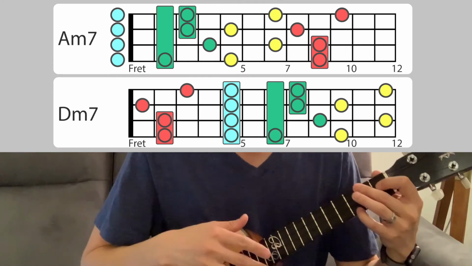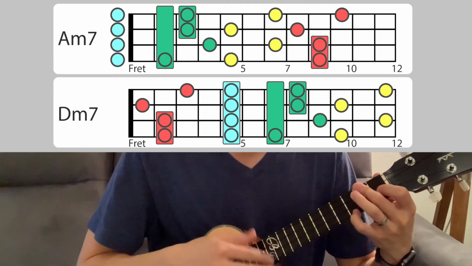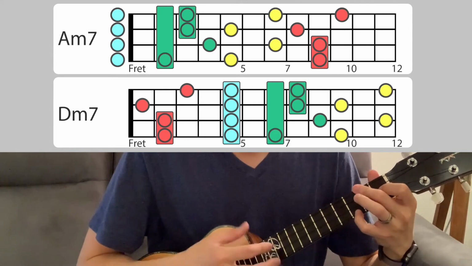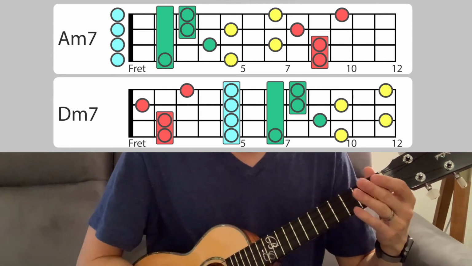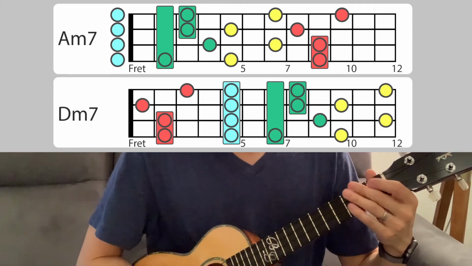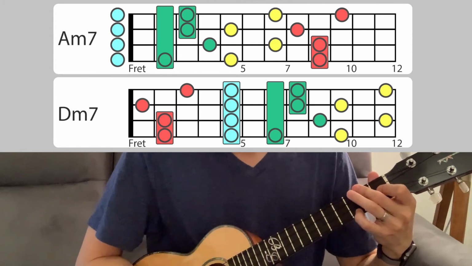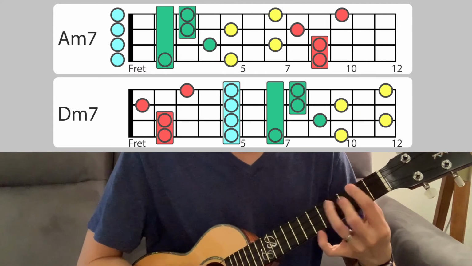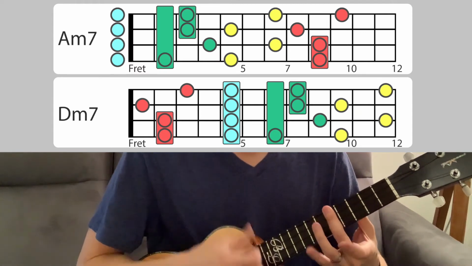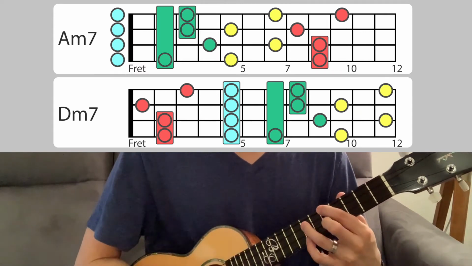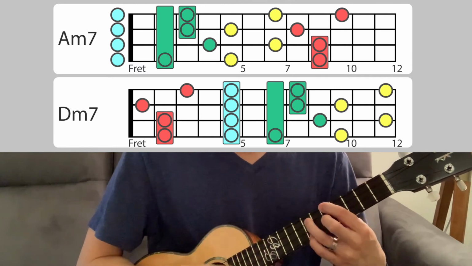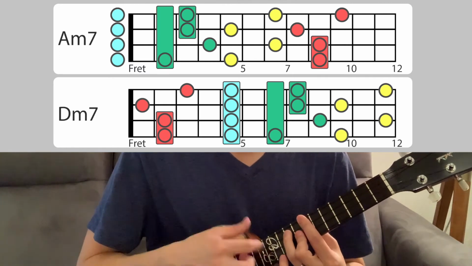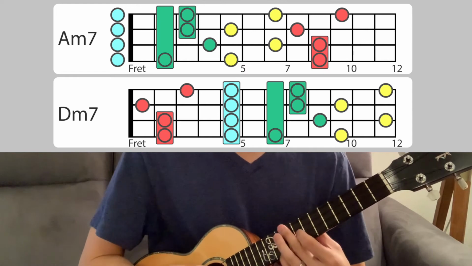So let's start with the red D minor 7, go to the blue A minor 7, the red D minor 7 to the green A minor 7, right? Let's try the blue D minor 7 to the yellow A minor 7, the green D minor 7 to the red.